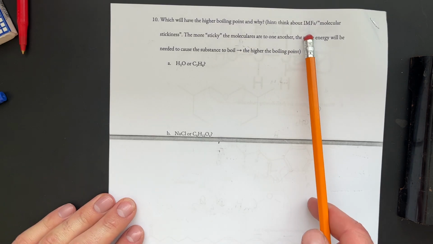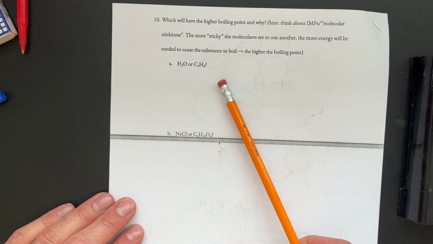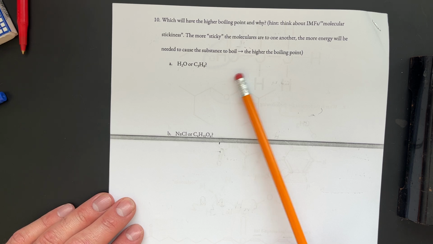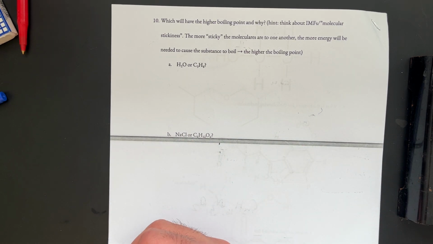And then lastly, we get to number 10, which is asking you which will have the higher boiling point and why. And my hint here is think about IMFs, or molecular stickiness. The more sticky the molecules are to one another, the more energy will be needed to cause the substance to boil, the higher the boiling point therefore will be. And so really this is a question of IMFs. It's asking you, hey, which one has the stronger IMF?